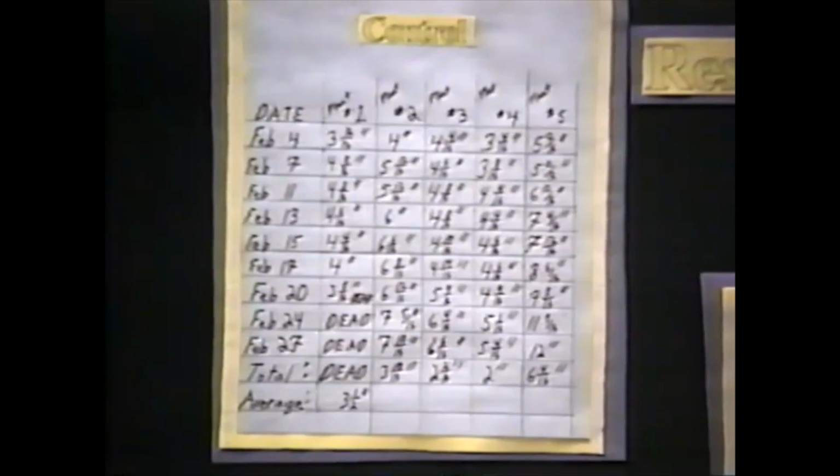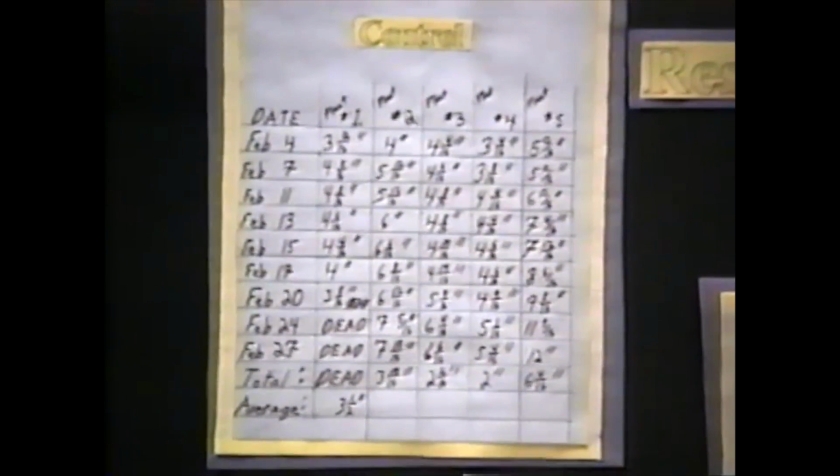I charted the results, and I found that the average growth for the control group after 23 days was 3.5 inches. The average growth for the variable group was 6 4/5 inches. So you can obviously see there's a great difference. Now, I'm not sure if there could have been some other thing that I didn't see, like genetics or something like that, that may have interfered in the experiment, but I tried to keep the plants as similar as I could.